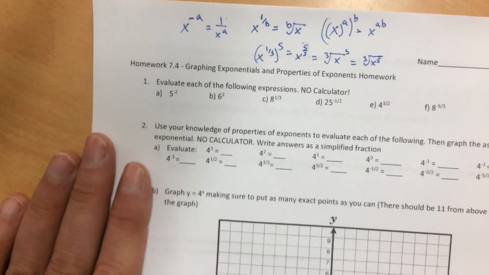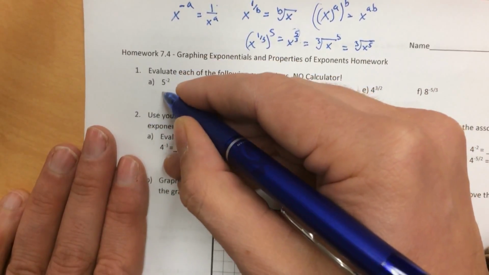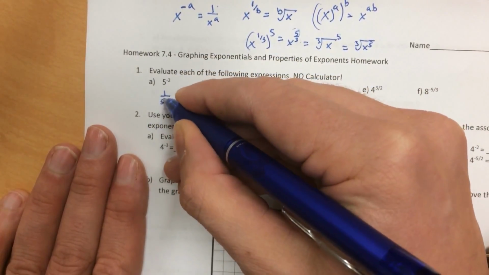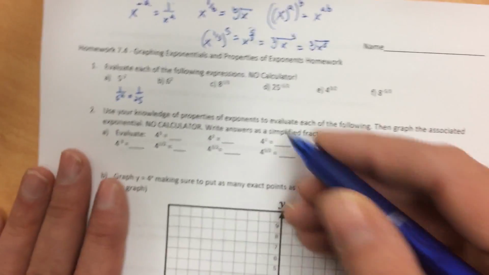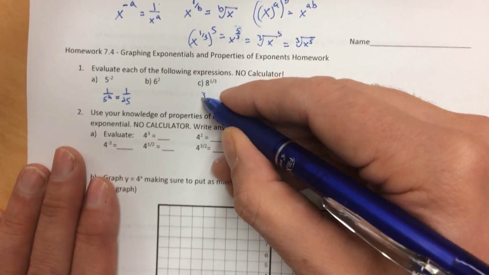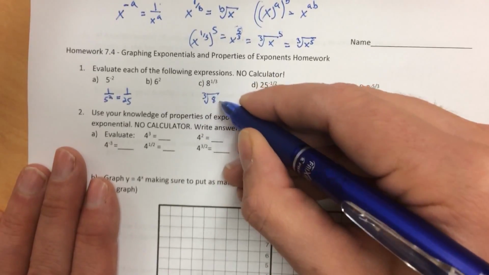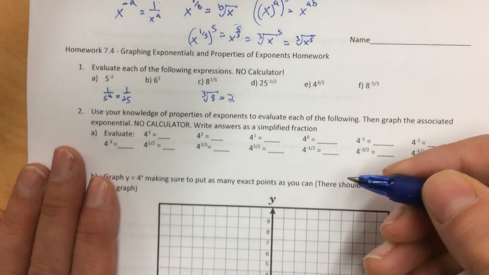So let's look at how this works with numbers. 5 to the negative 2 power, it's a negative exponent that tells you to divide by 5 squared. So that's 1 over 25. 8 to the 1/3 power, this is a fraction exponent that tells you it's the 3rd root of 8. This says what times what times what gets you 8, which is 2.